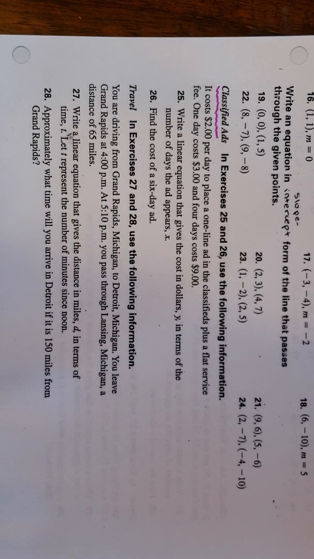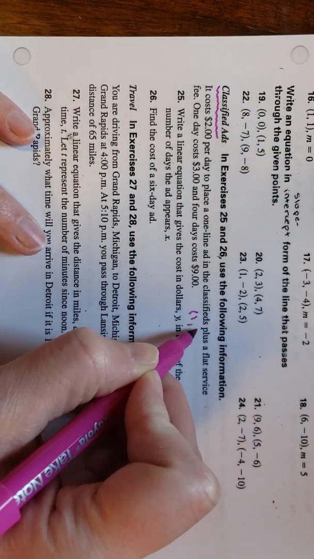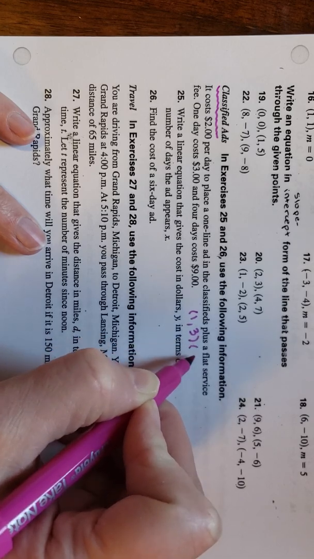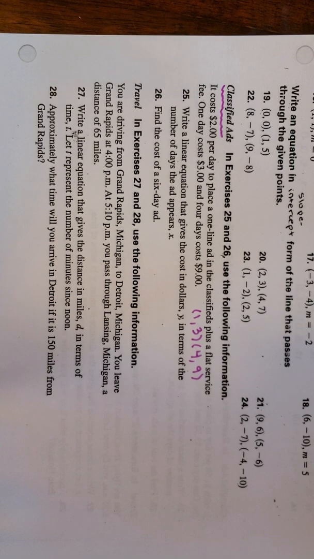So anyway, it costs $2 a day to place a one-line ad in the classifieds plus a flat service fee. So 1 day costs $3 and 4 days costs $9. So you can write a linear equation that gives the cost in dollars, y, in terms of the number of days the ad appears.